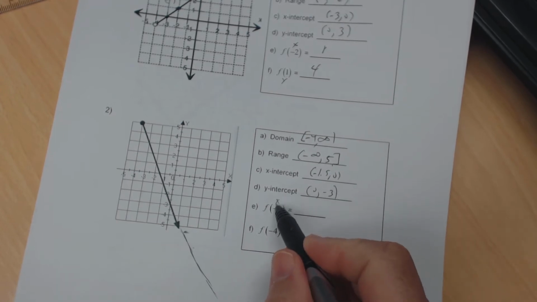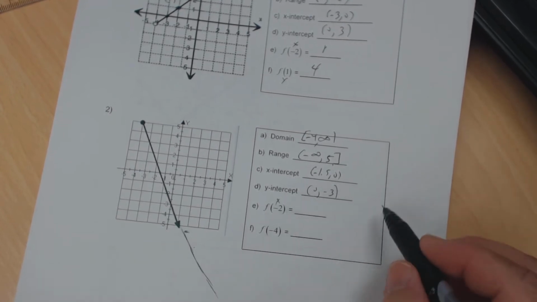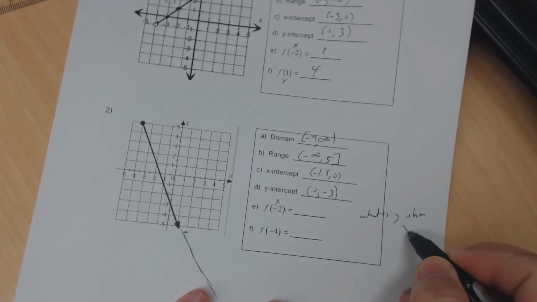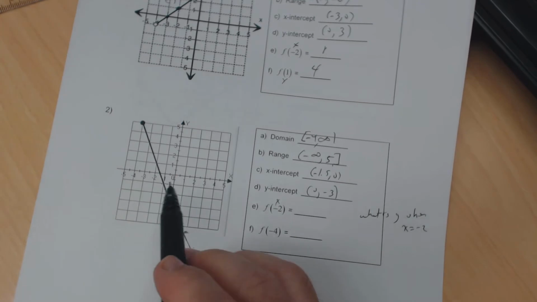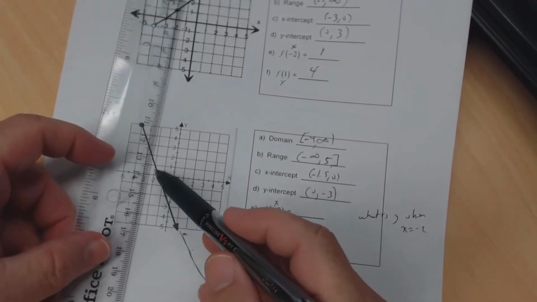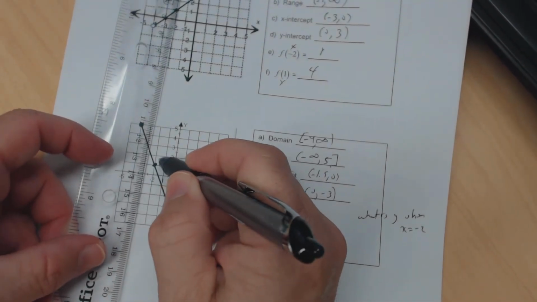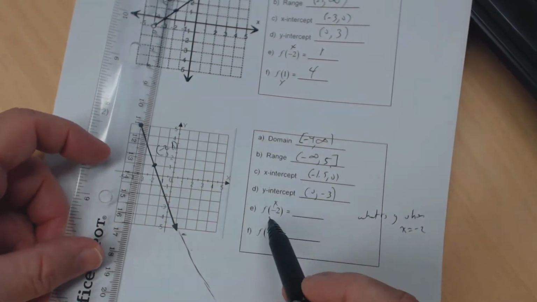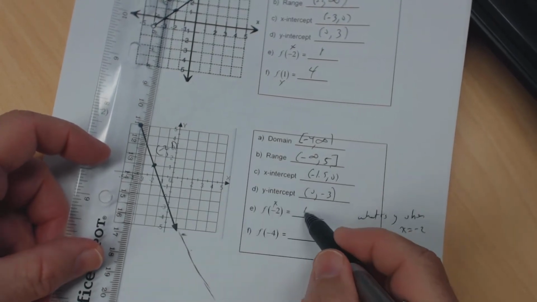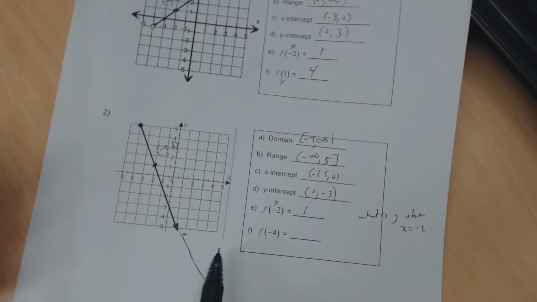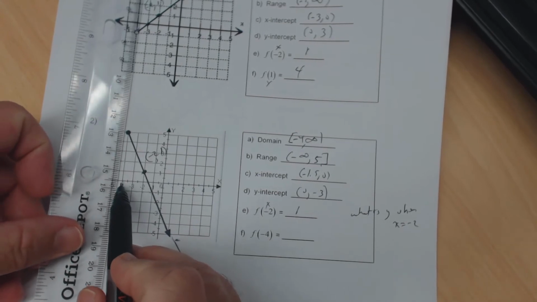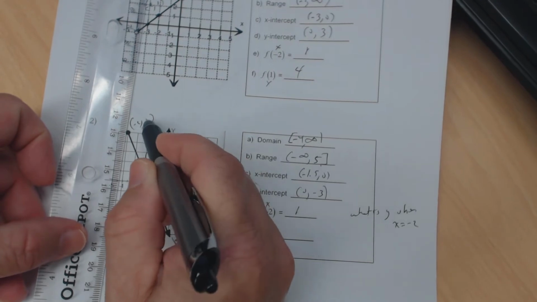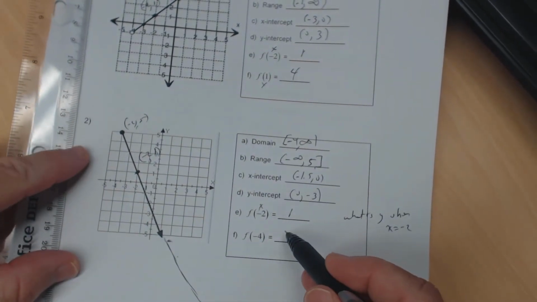Okay, f of -2. Remember, this asks what the y value is when x is -2. What is y when x equals -2? So here's -2 right here. Look at this point and label the point if you have to. That's (-2, 1). So when x is -2, my y value is 1. Over here, f of -4. Here's the point. Label it. That's (-4, 5). So my y value is 5.